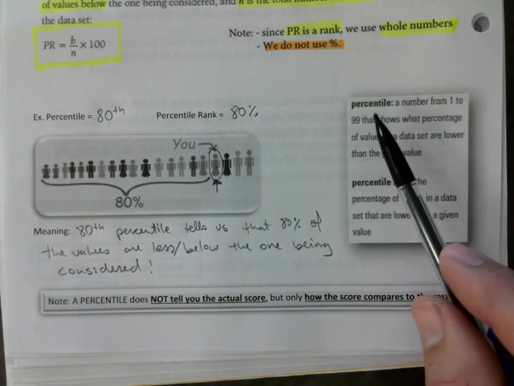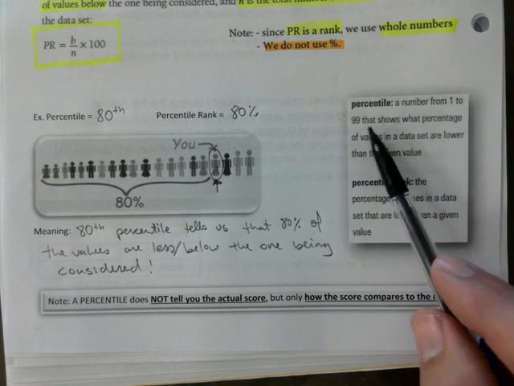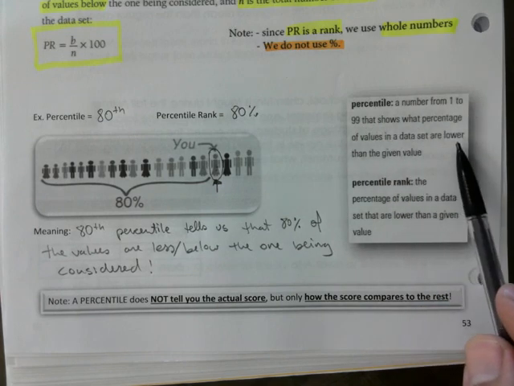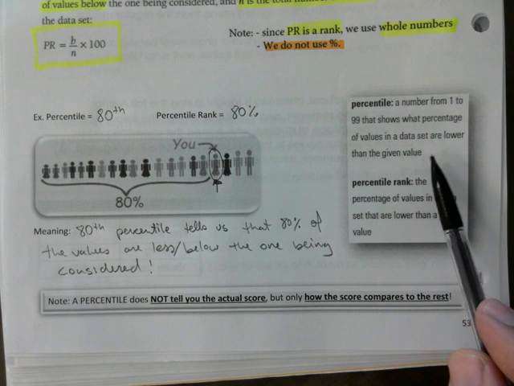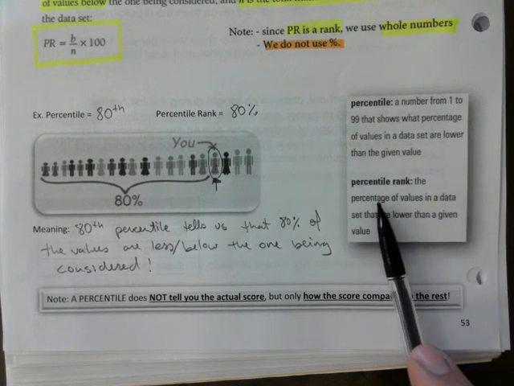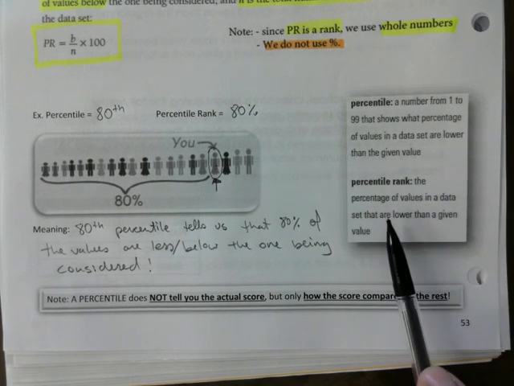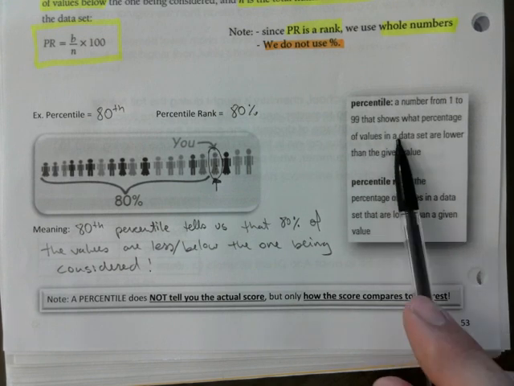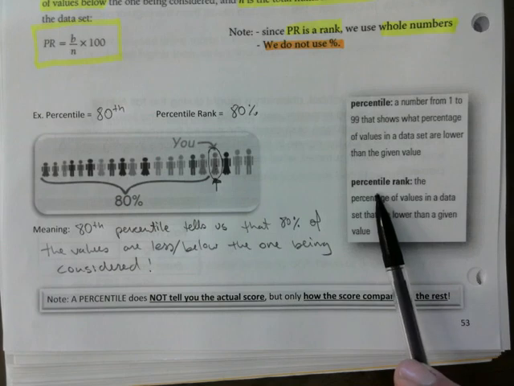So here it is again. Percentile is a number from 1 to 99 that shows what percentage of values in the data are lower than the given value. And percentile rank is the percentage of values that are lower than the one given. They're very related, but they're stated differently.